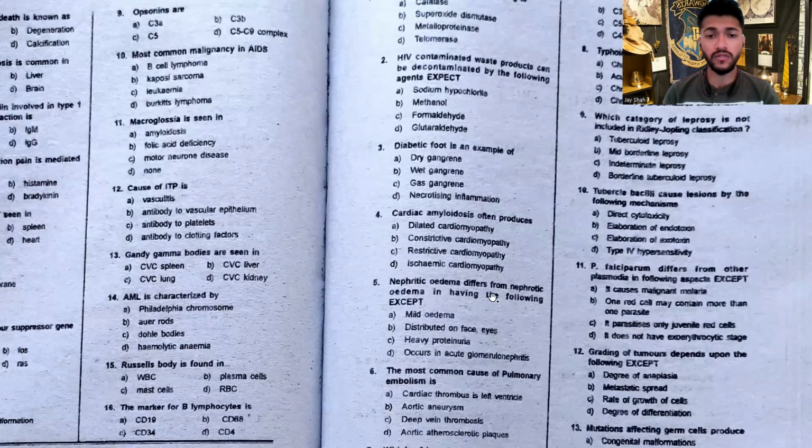Nephritic edema differs from nephrotic edema. See, nephrotic has very high proteinuria, and you will have a widespread edema, and it will generally appear as puffiness over your eyes, on your face, whereas nephritic is relatively mild. So the answer is mild edema. Distributed on face, eyes, heavy proteinuria, acute glomerulonephritis. All of the following are seen in nephrotic syndrome, not in nephritic syndrome.